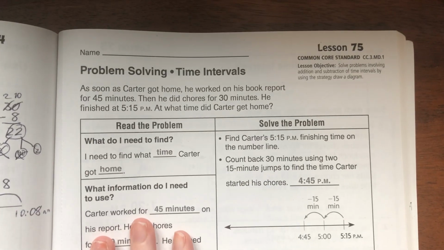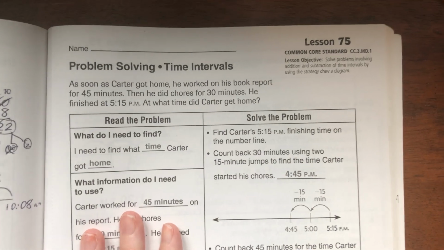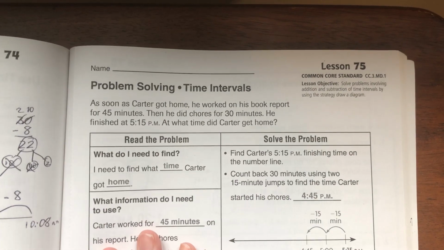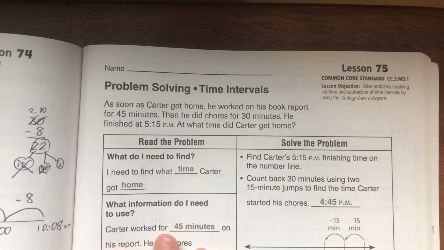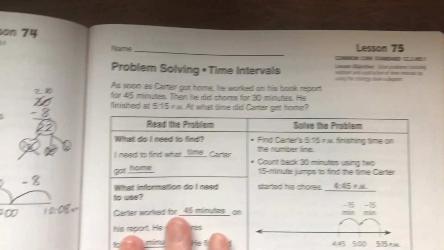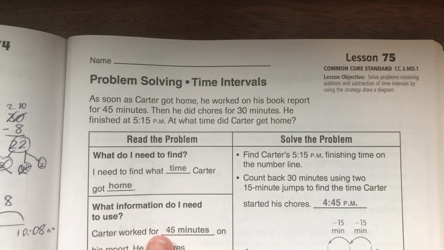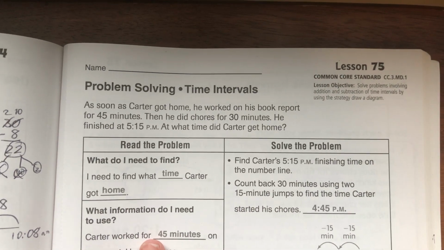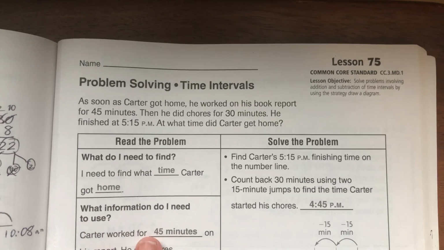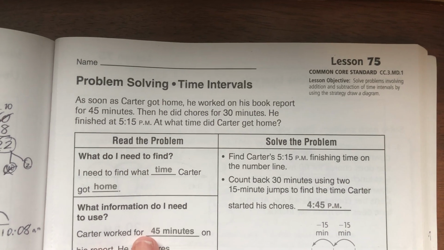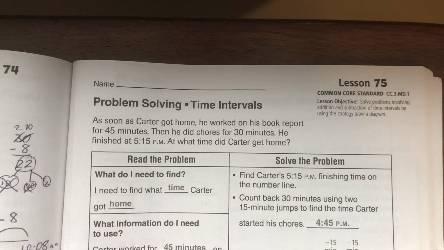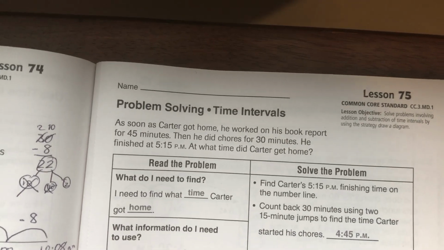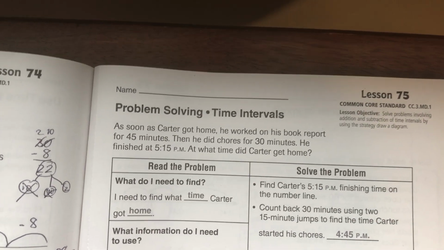We're in our Encore book, Lesson 75, page 149, Problem Solving, Time Intervals. This is not a very long lesson, but it can be tricky because you really need to pay attention to what the question is asking. We need to know if we're going to be going into the future or are we going back in time to figure out when something started or when it ended.